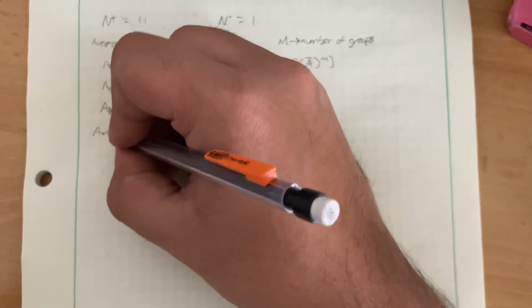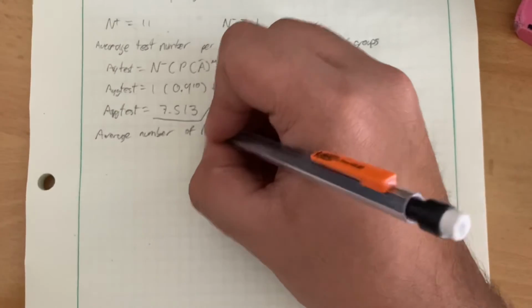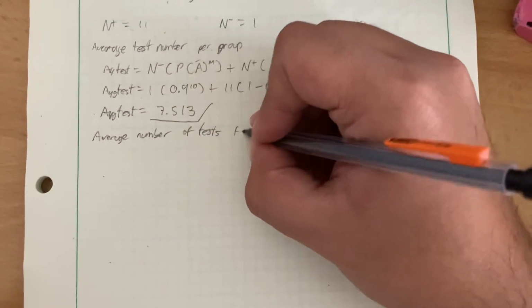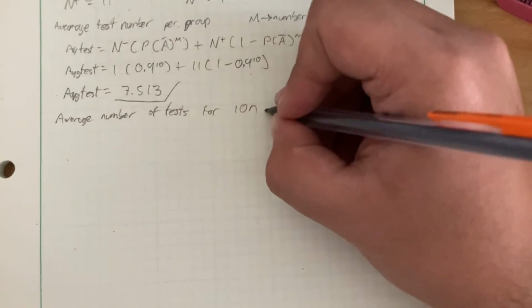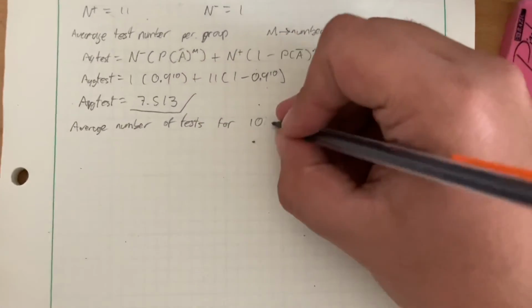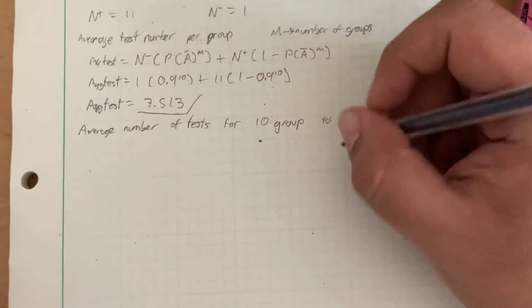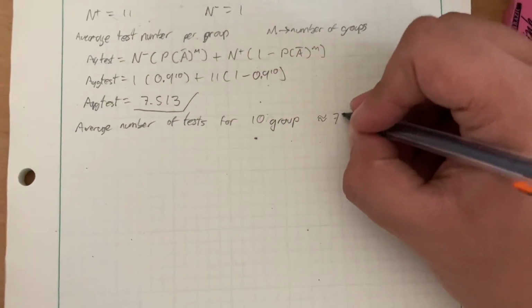Then the average for 10 groups is approximately 75.